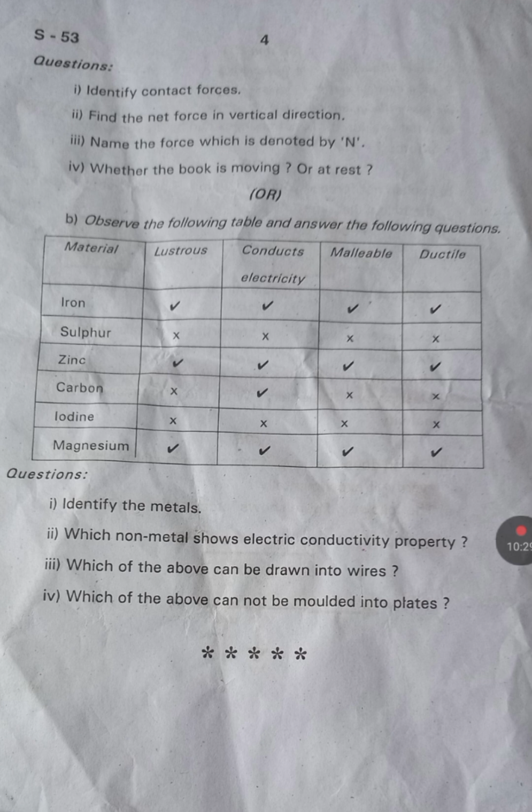For 8th, 9th, 10th class students also an information related question is given. So for 8th class also this section has one information related question, that is: observe the following table and answer the following questions. See this one, this is a direct textual question. Iron, sulfur, zinc, carbon, iodine, magnesium; lustrous, conducts electricity, malleability, ductile. So identify the metals. Among the given substances, you have to identify the metals. Direct textual question, and you observe the table, so you can write all the answers.